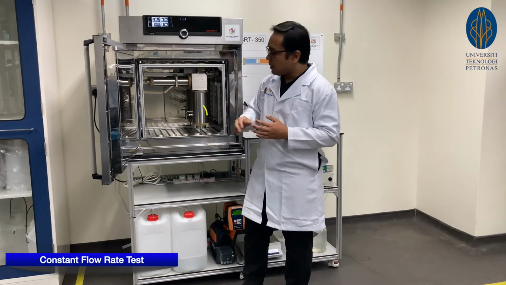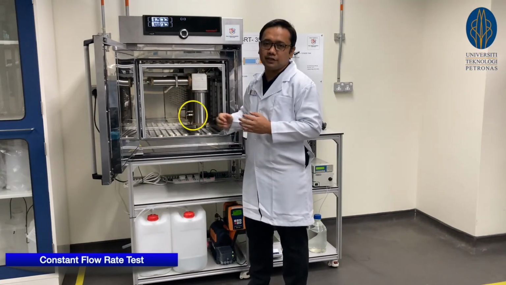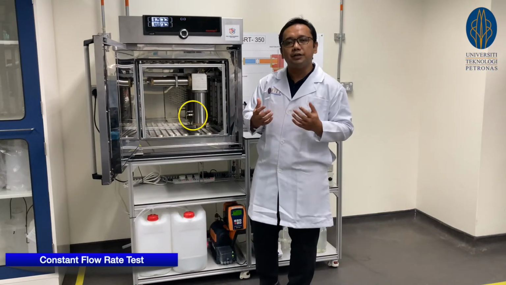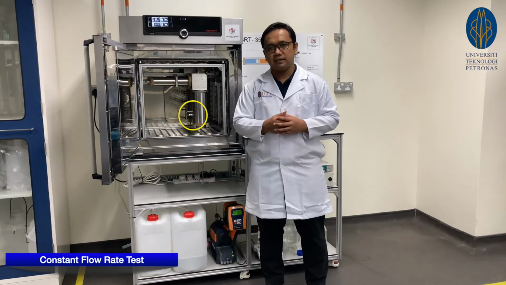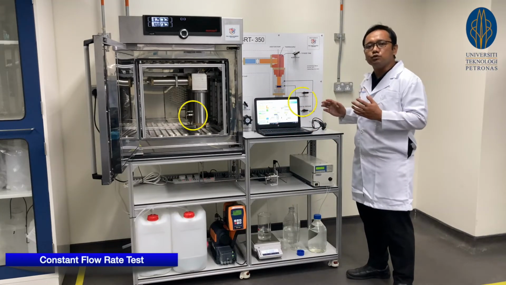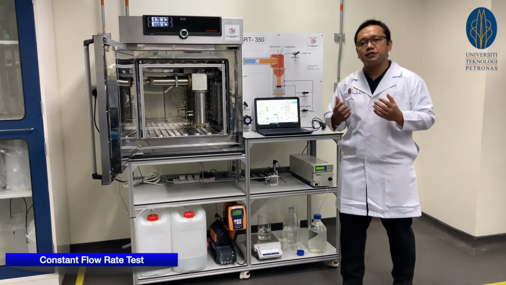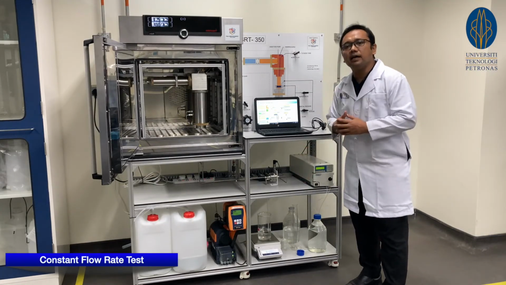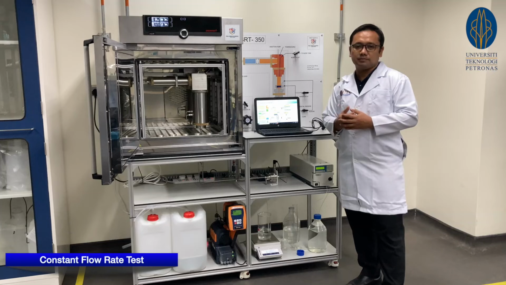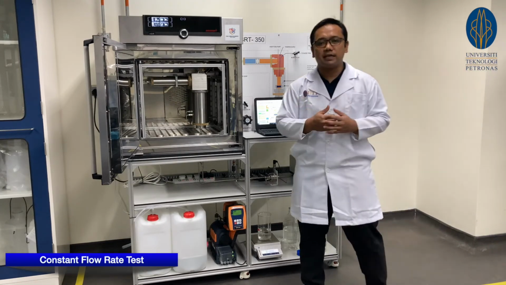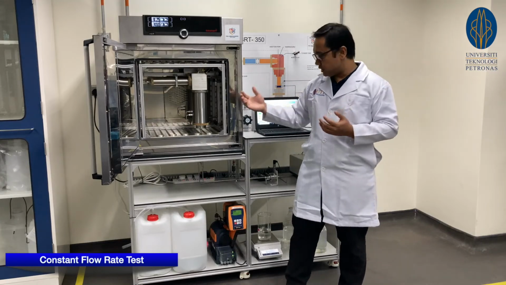Pressures are measured before and after the screen to indicate the differential pressure occurring during the constant flow rate test. A customized differential pressure system is used for the differential pressure measurement. Effluent will be collected at the effluent collector system. The fluid is dried in the oven and the amount of sand produced is measured.